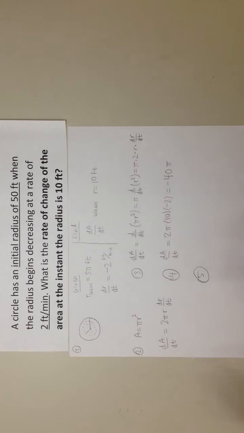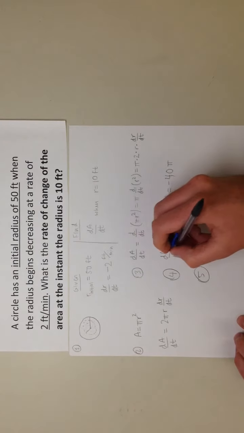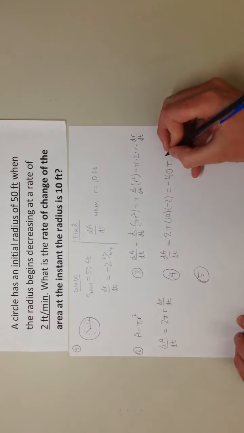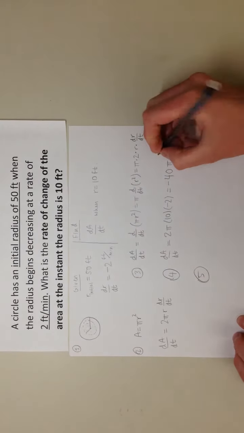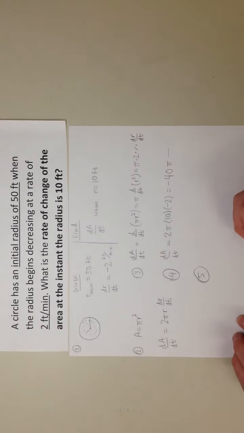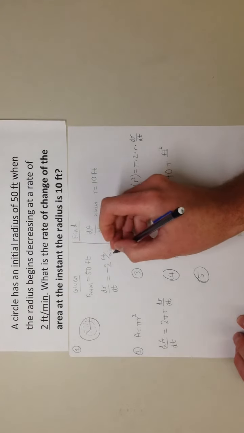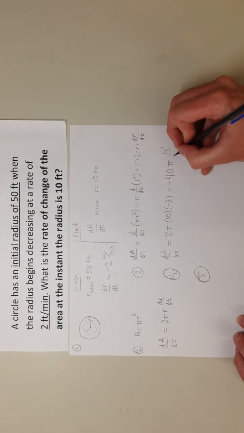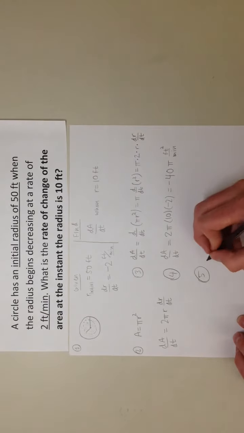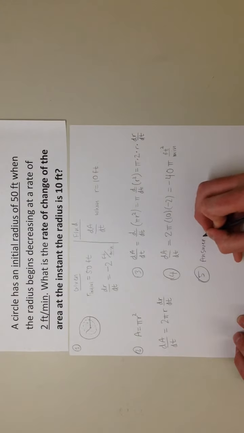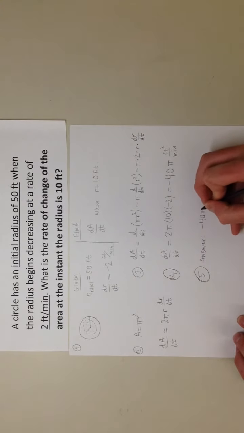First of all, let's think about units. One of the parts of step 5 is to consider units. We have area and we have time. So over here, we have to have area in the numerator of our units and time in the denominator. Area in this problem is given by feet squared, and our time, we've decided to measure in minutes. So our answer should be -40 pi feet squared per minute.